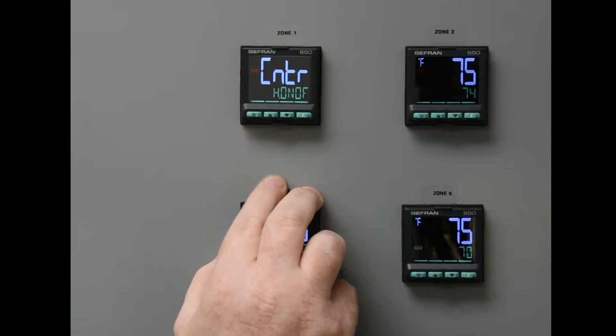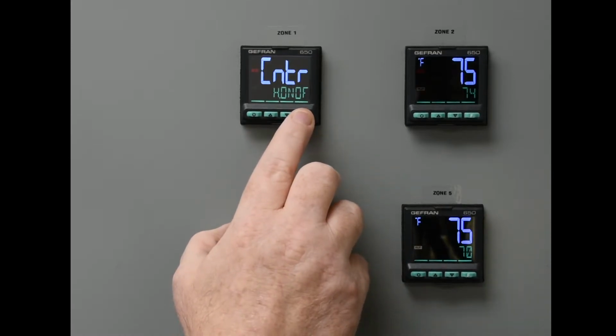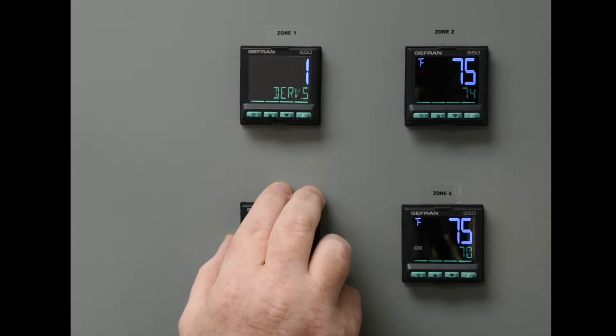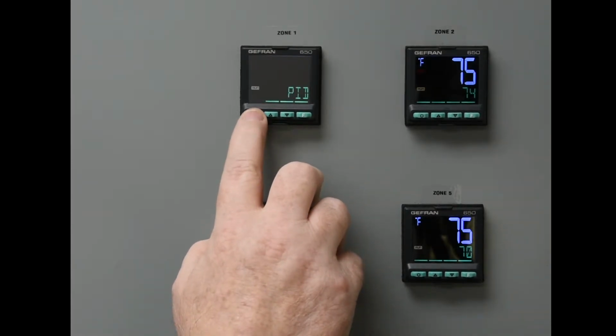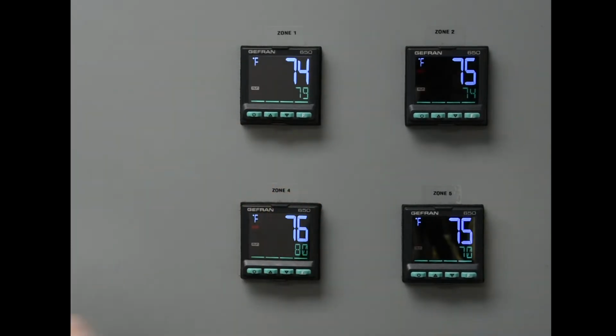Press and release the F key to accept the new value. Now press and hold the work mode key until the home screen appears. The controller on the MPC2 can also be used to program a ramp soak program.